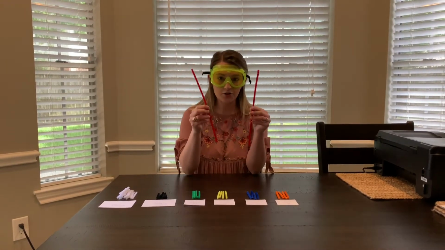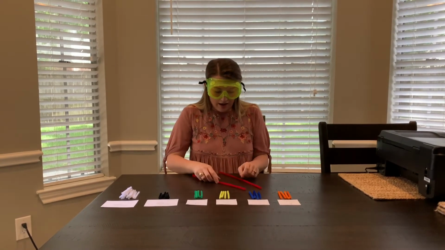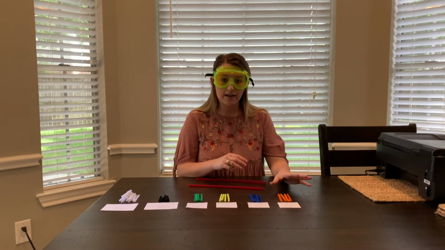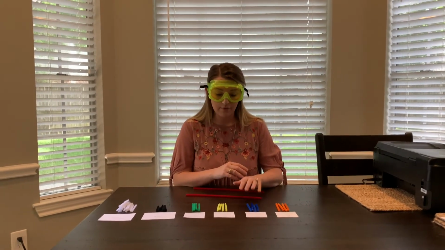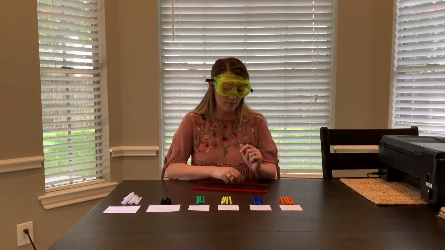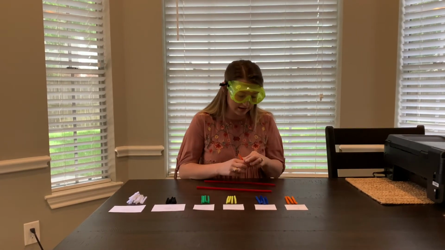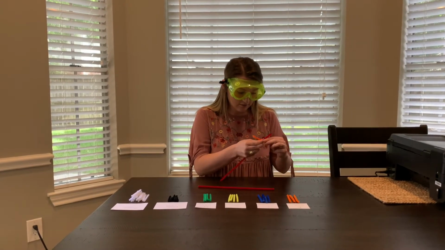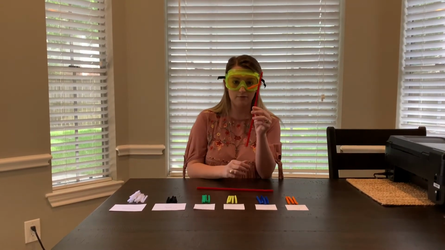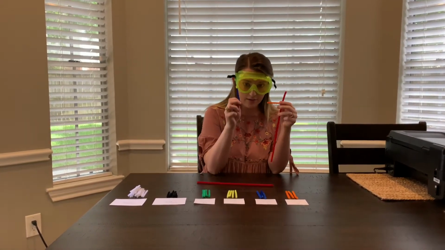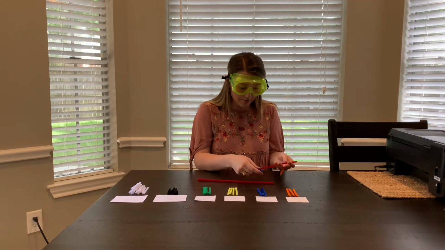So you're going to take your 2 red pipe cleaners and put them down. So from the lecture, we knew that adenine pairs with thymine and cytosine pairs with guanine. So to start building our model, I'm going to take one of my adenines and I'm going to wrap it around my red one. Okay? So then I'm going to take my thymine and I'm going to wrap it around the other one.